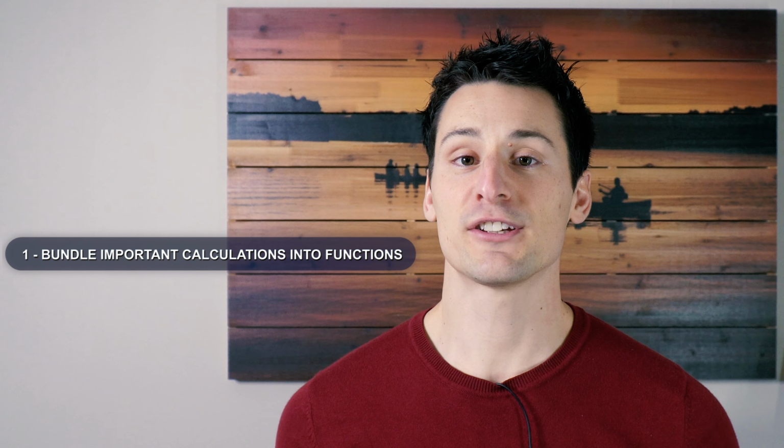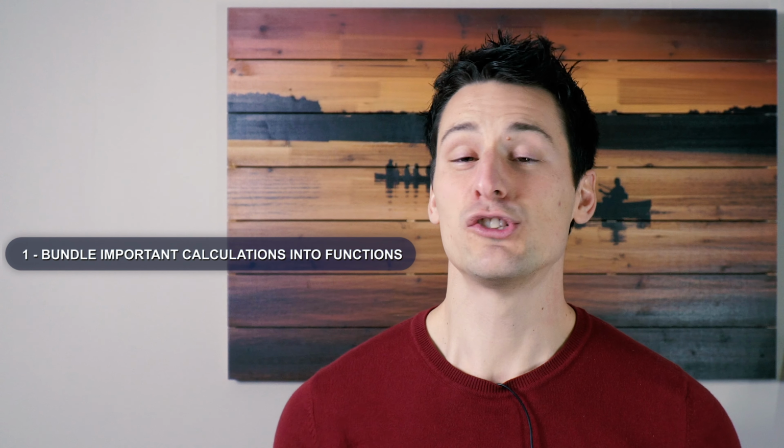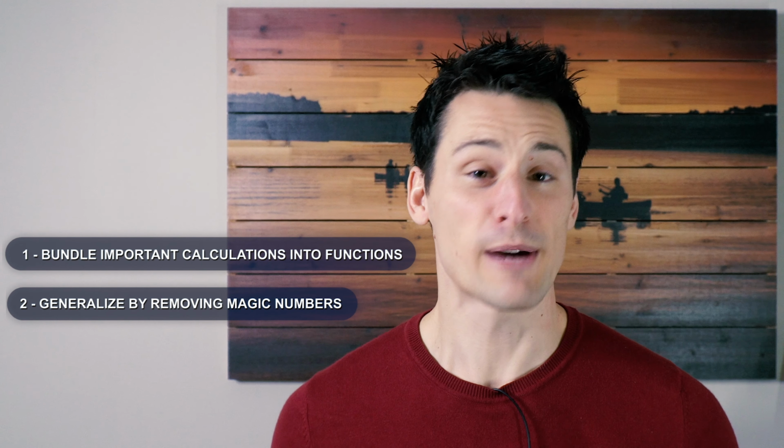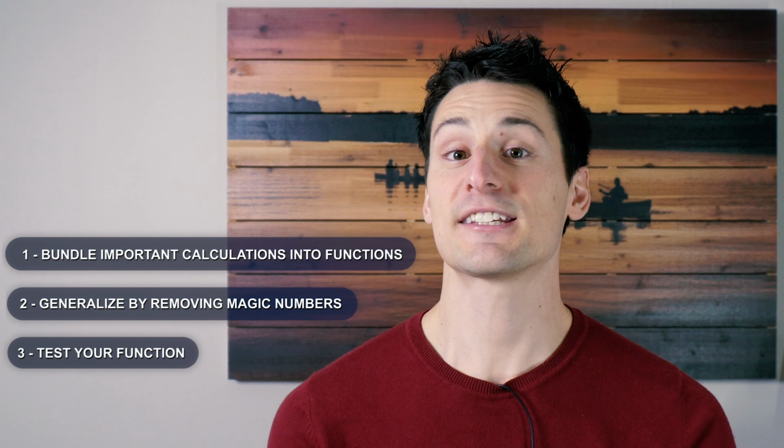I think the trickiest part now is in deciding what collection of functions you should make to form a vocabulary for your analysis. This will come with practice, but as you keep developing your analysis, don't be afraid to change your functions. Don't be afraid to make functions that depend on other functions. But ultimately, just make sure that your functions are small and don't do a whole lot. In summary, bundle important calculations into functions, generalize your functions by removing magic numbers, and test your functions.